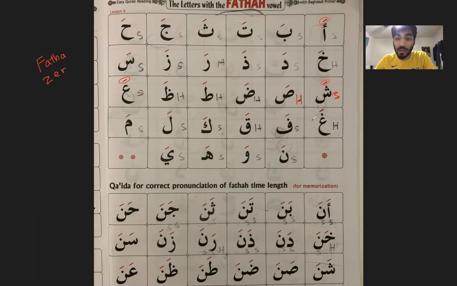The letter ghayn, we have the letter ghayn right here, and that is heavy as well. So we're not going to say ghayn, but rather because of the fatha, we're just taking the beginning sound of the letter, which is scratching, and you're adding the a sound. But since this is a heavy letter, we're going to scratch upwards. Gha, not ghe. Gha. This letter right here is gha with the fatha. Without the fatha, this is just ghayn. With the fatha, we're taking the beginning sound. This is gha.